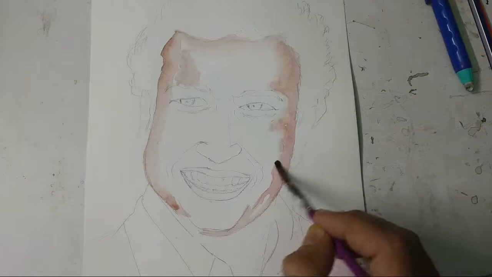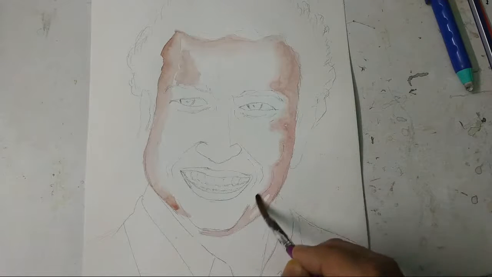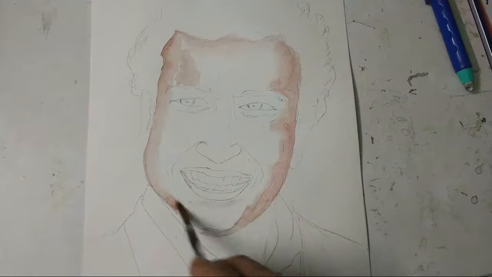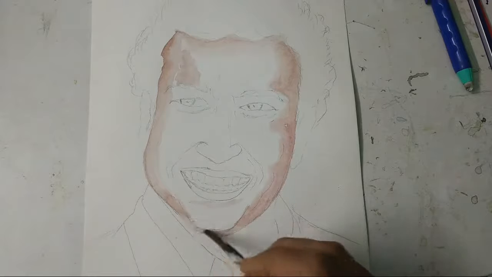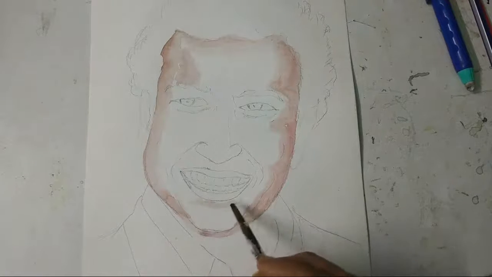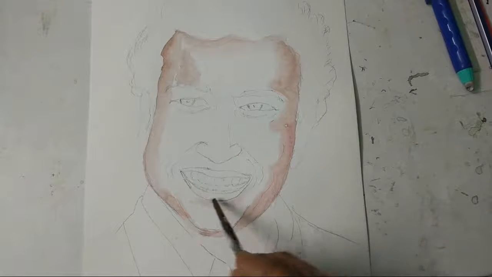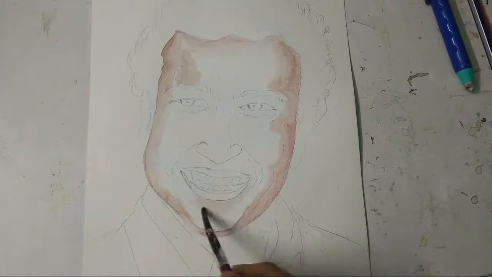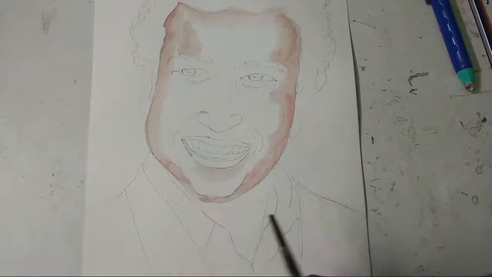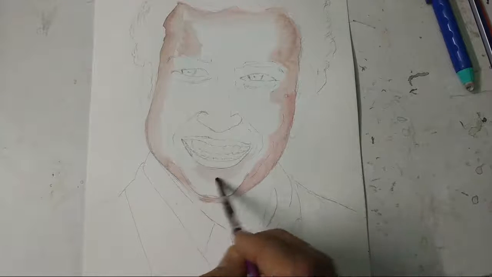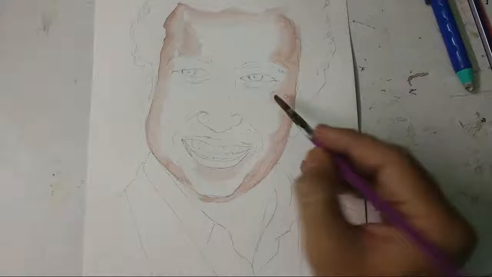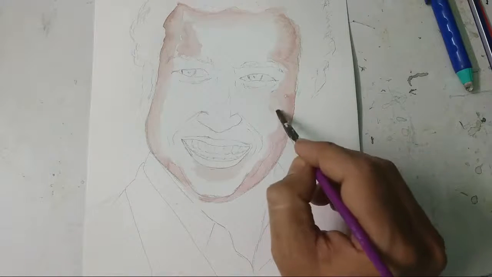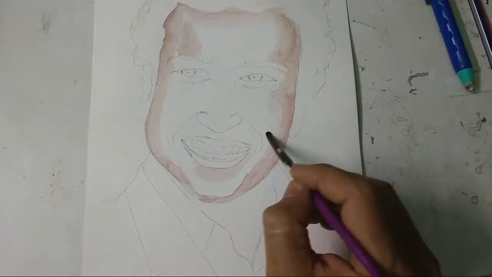Slowly when you will practice, you will get to understand the working and the texture and the nature of the material or the medium which you are using. Normally at the first go we don't get to understand what is the behavior. So if you are a beginner, then you have to first understand the behavior of the medium which you are using.